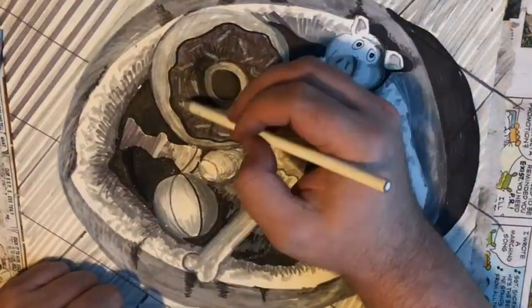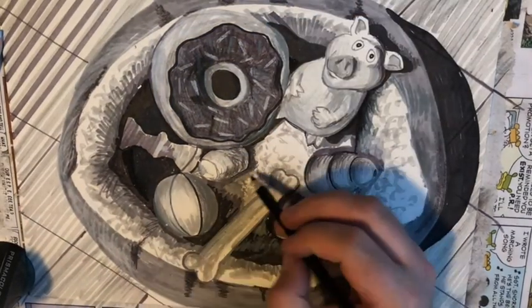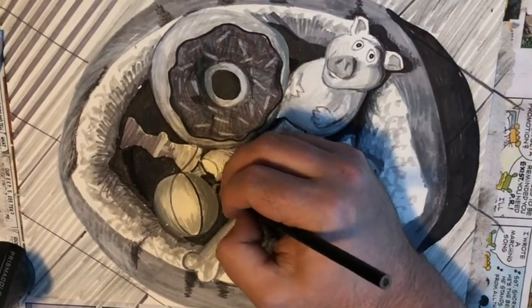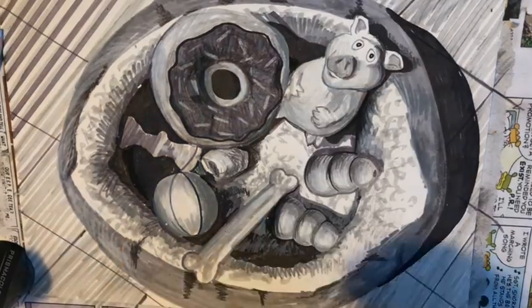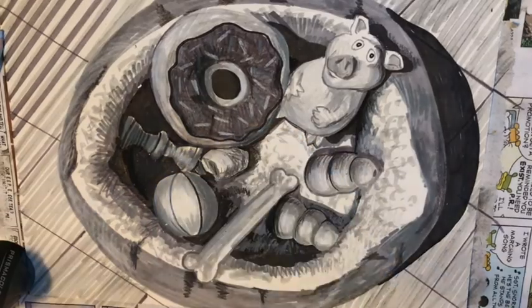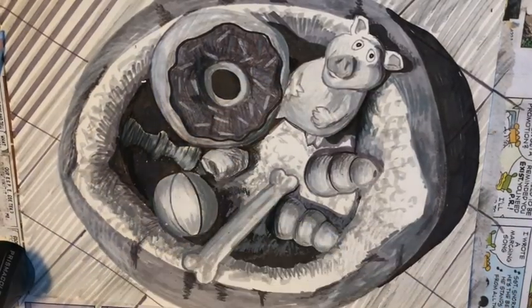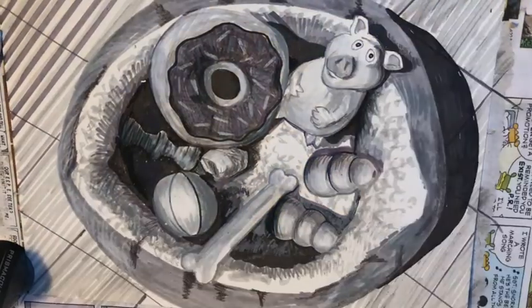Also, when you're composing your still life, like I have here, fill the page. Let things run off the page. Don't try to fit everything in the middle of the page, real small. Take things off of each edge. Take things off the corners.